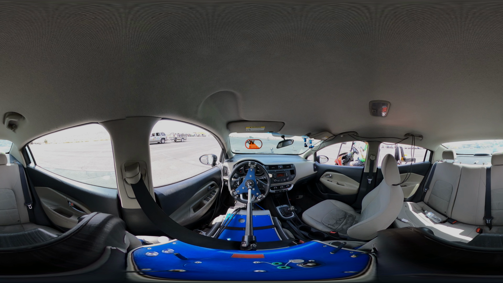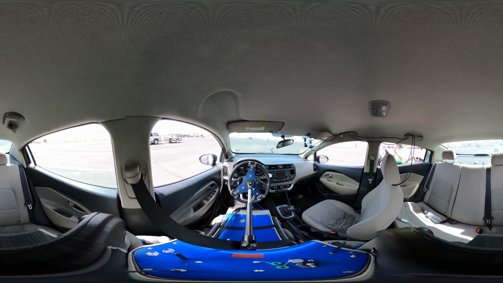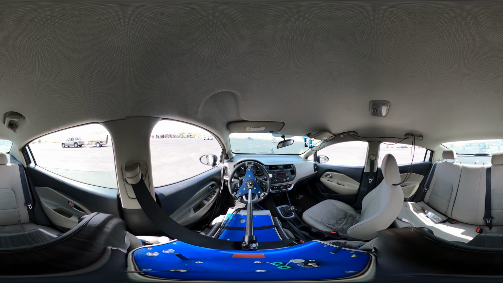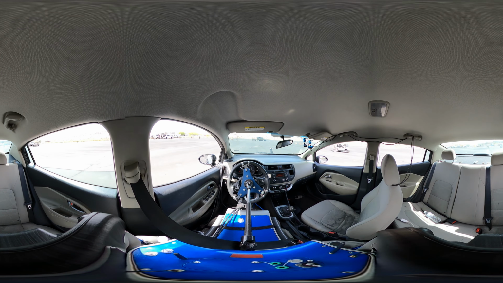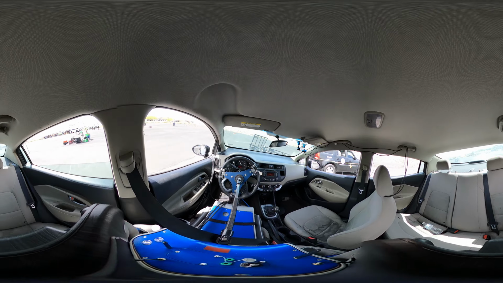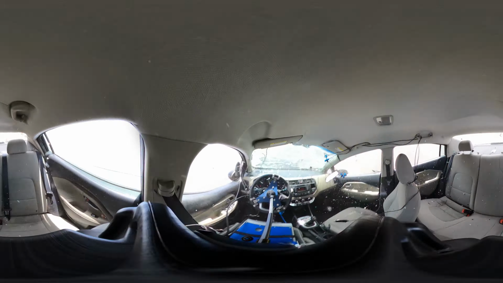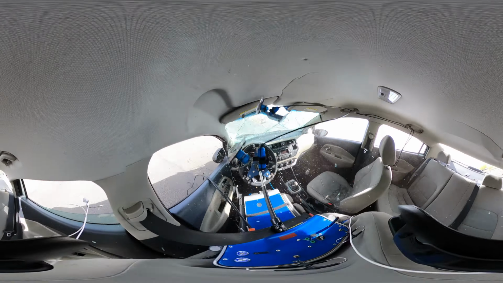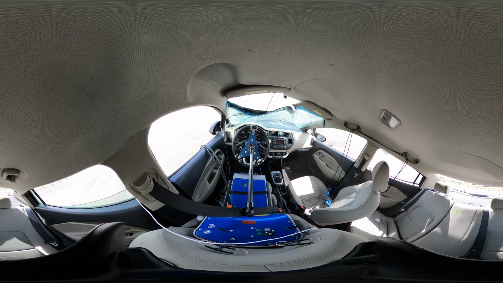Notice the robo-driver operating the Kia in the cockpit. Also, feel free to look around to see what else you can spot, as this is rendered in 360 degrees. And here we go. Well, I am glad we aren't actually in the car.